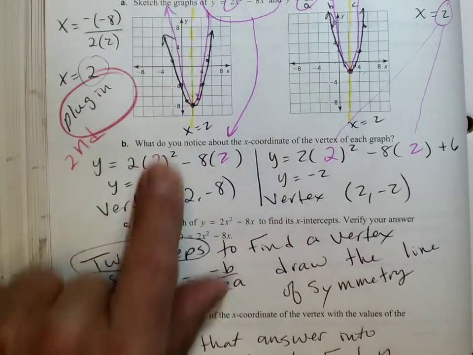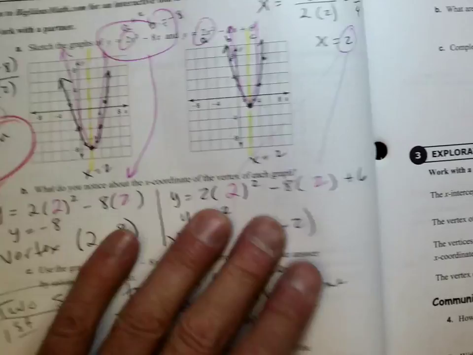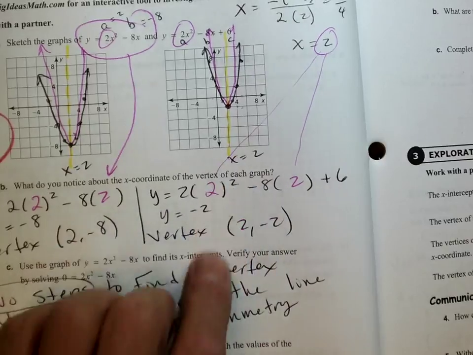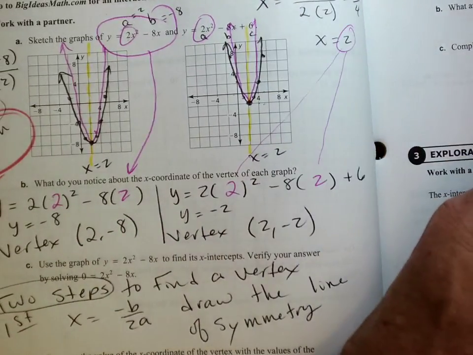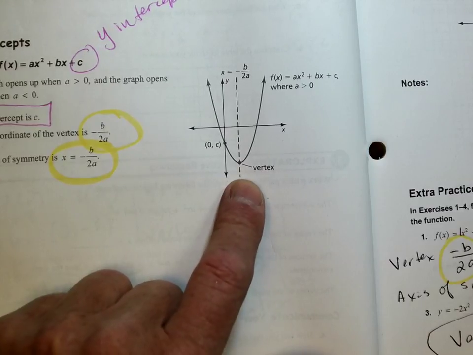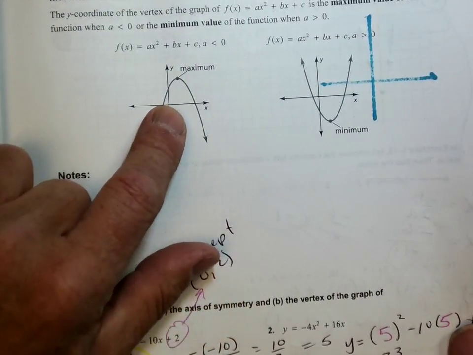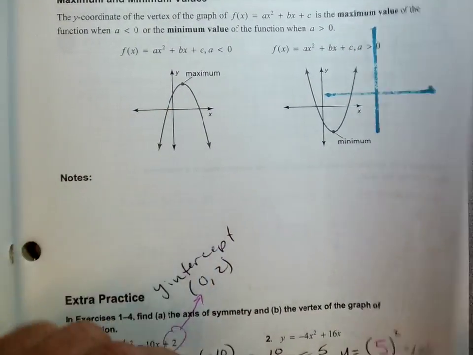It has to be right on the y-axis to be even, doesn't it? This one's not. Take a look at some more of these that we've done. This one is not, because it's not on the y-axis. So this one's not even at all. This one is not, because it's not on the y-axis.